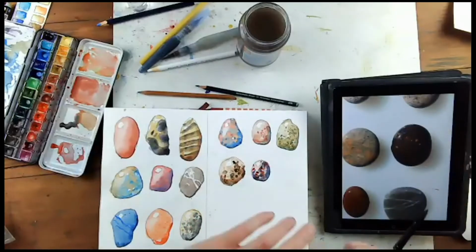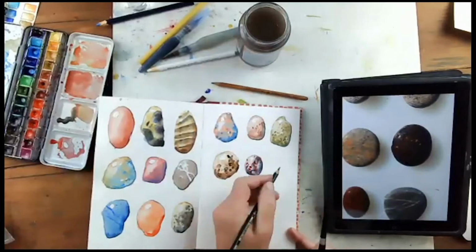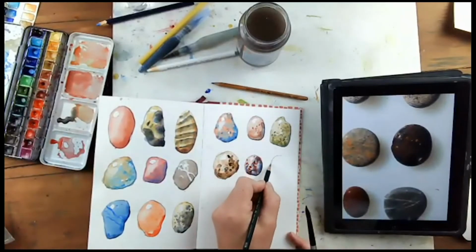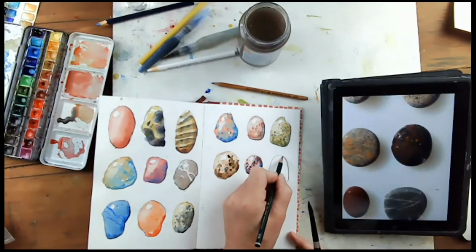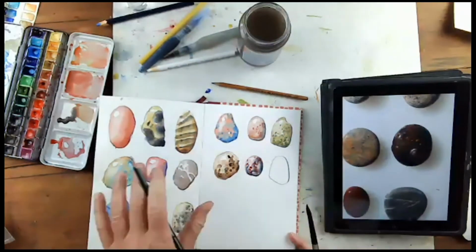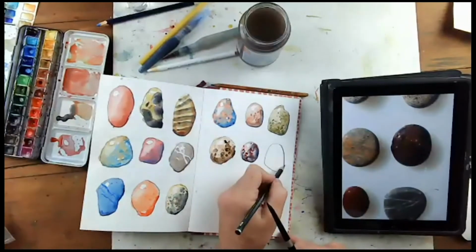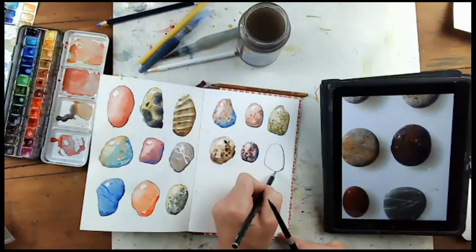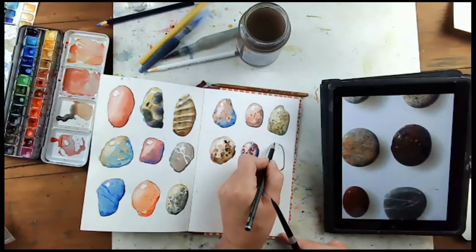Right, what's this? The fact that I'm not bothered too much about the shape is actually working in my favor. It's making a nice random collection. And they're visually exciting as well.